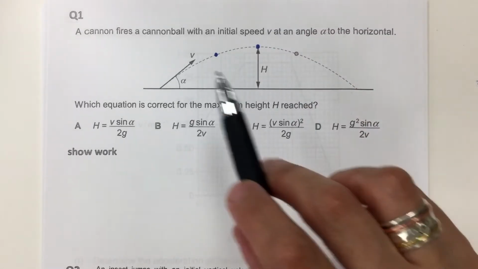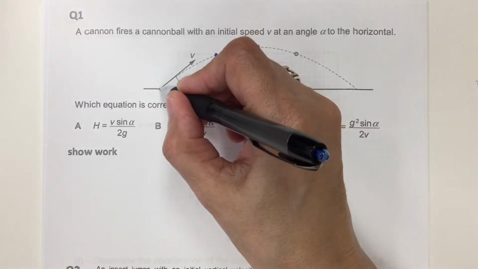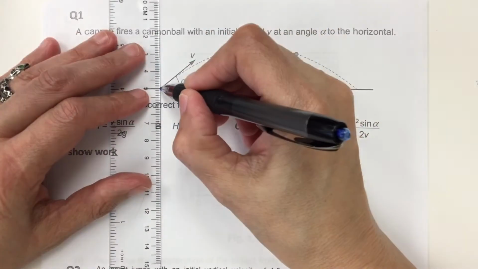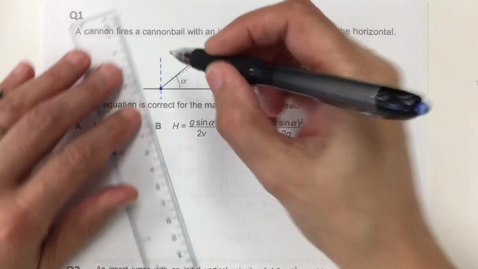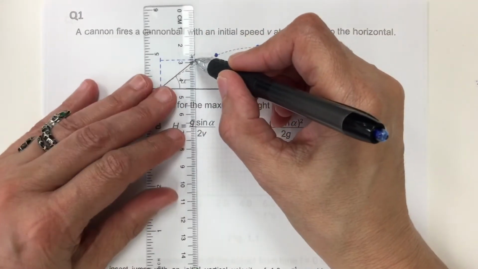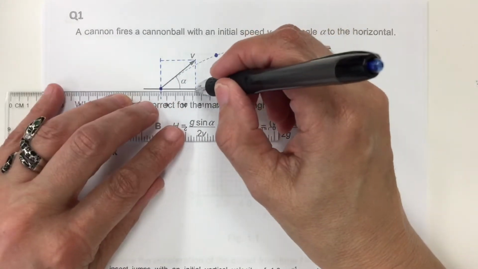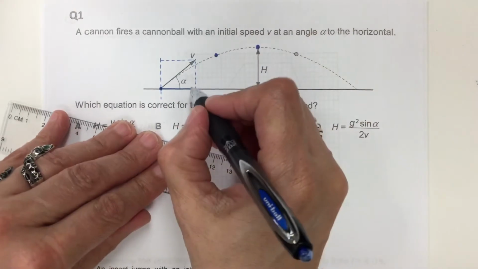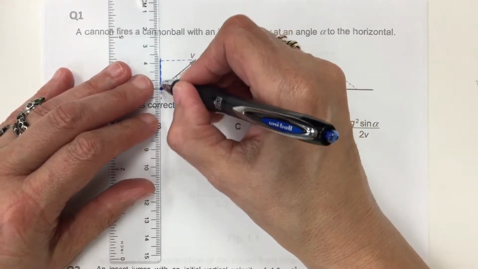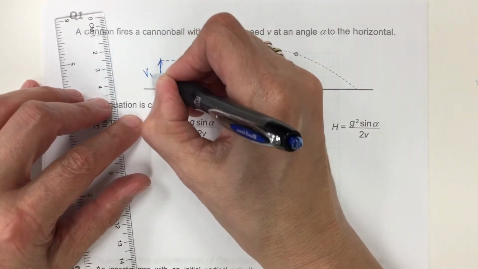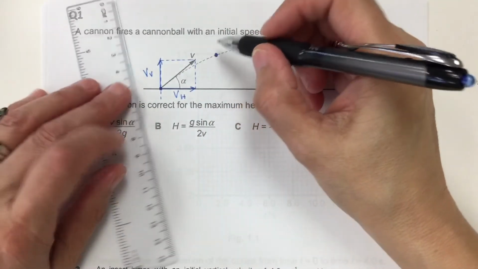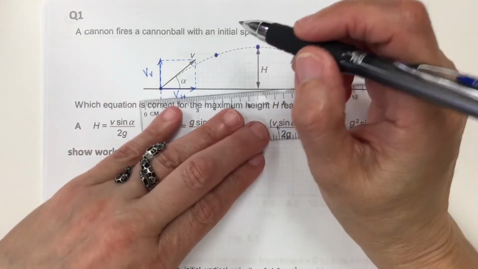So let's start from the beginning. Let's go back to where the cannonball was initially launched. Because this velocity is at an angle, we are going to have a horizontal and vertical component. So this here is VH and this is VV, vertical velocity.